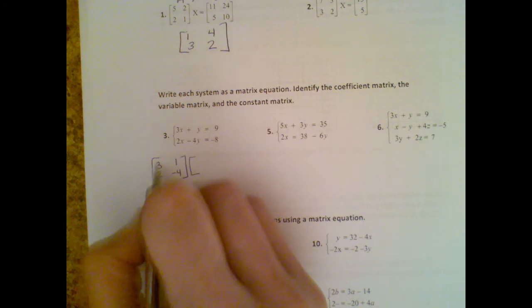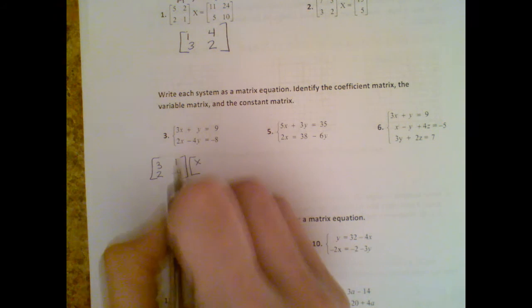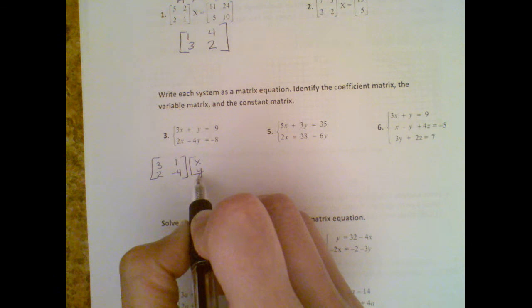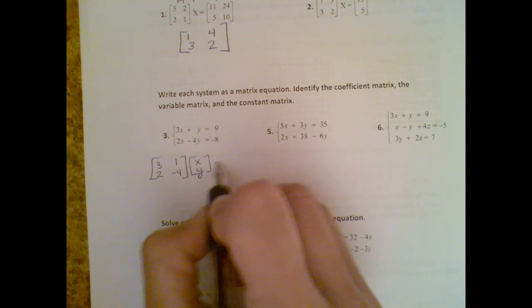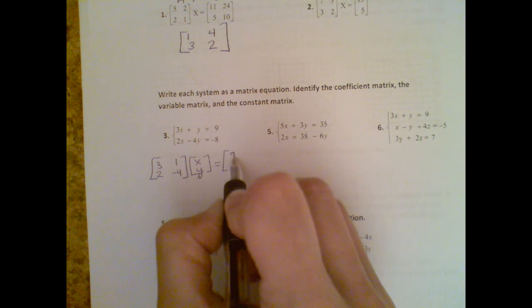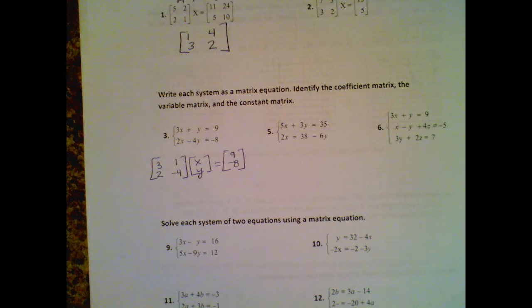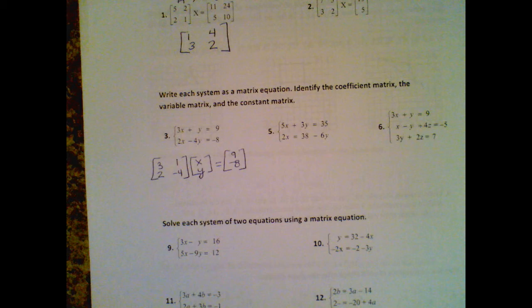Our first column was X's and our second column was Y's, so our first variable needs to be X and then Y, and then equals our answer column, so 9, -8. That is how we're going to set up our matrices.